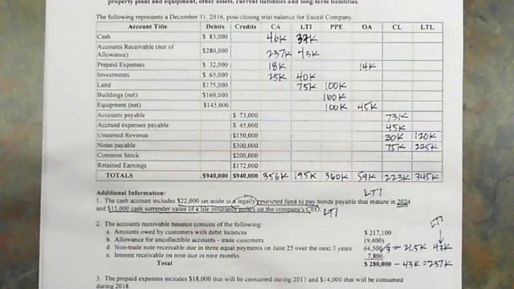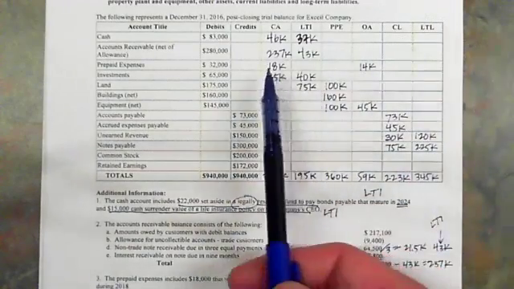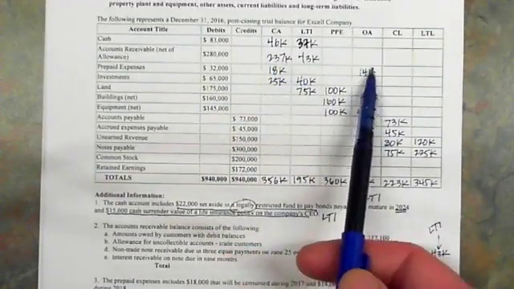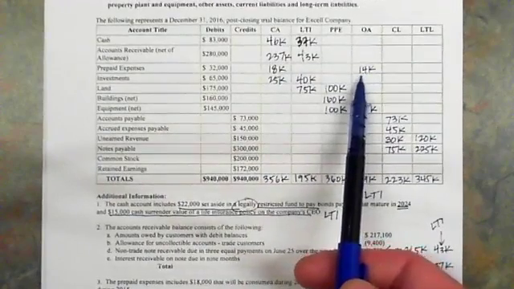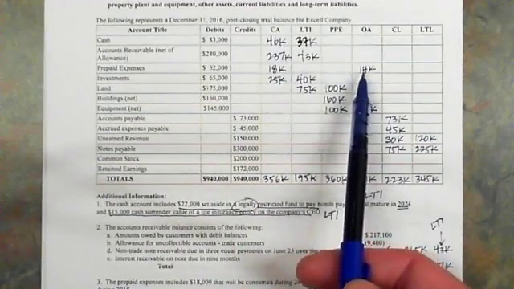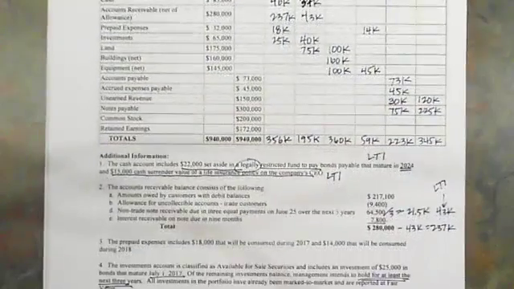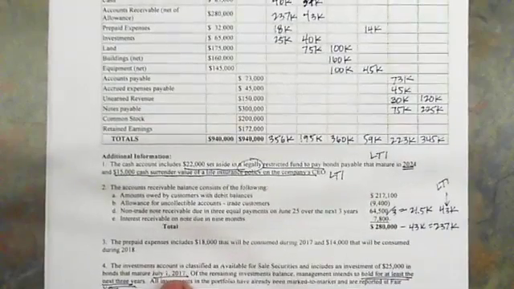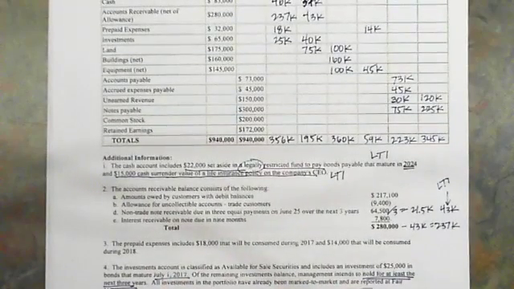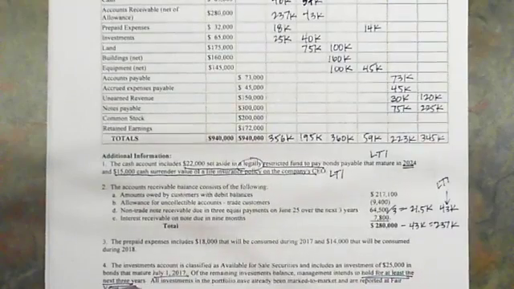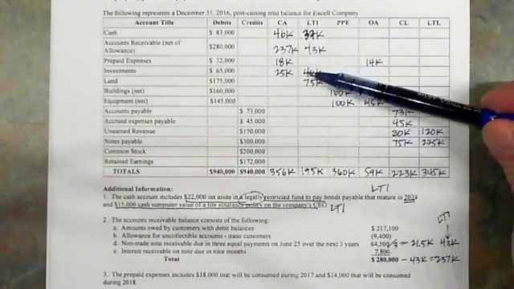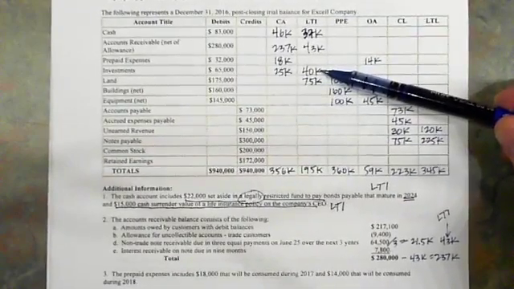The prepaid expenses are $18,000 that will become consumed during 2017 and 14 and 2018, so we just separate them there and there. The 18, since it's going to be the next year, and then the 14 the year after is a deferred prepaid asset, and it would be an other asset. The investments are classified available for sale, includes an investment in 25 that matures in 2017. The remaining intends to hold for at least 3 years. So only one of them is coming due next year. The rest of them are going to be a long-term investment, 3 years.